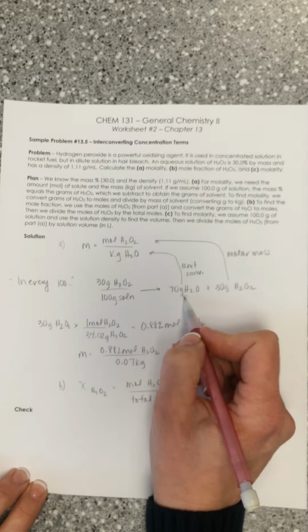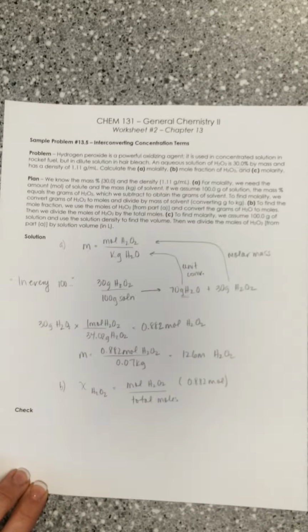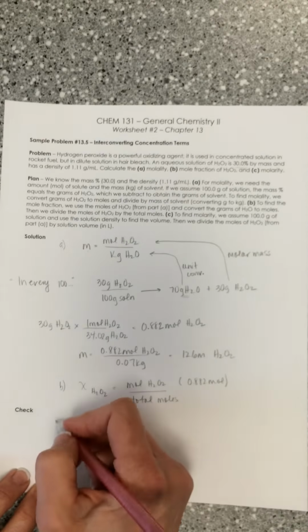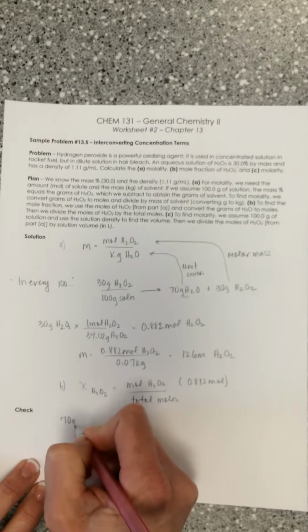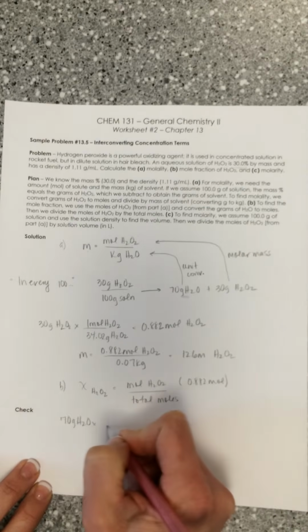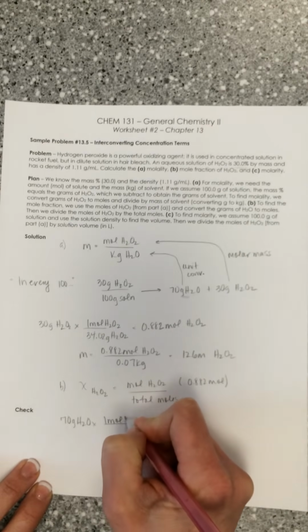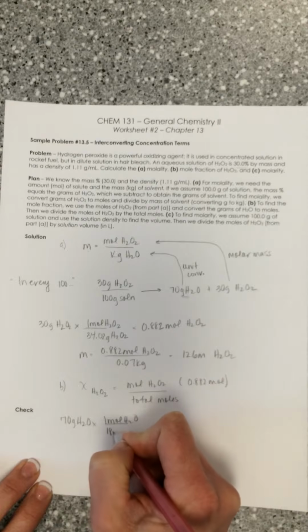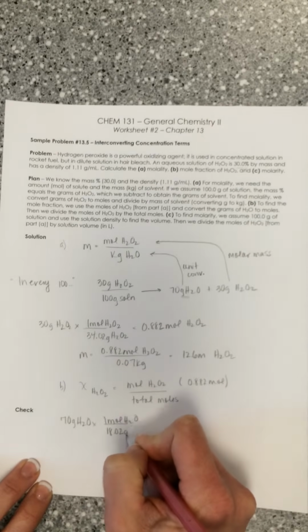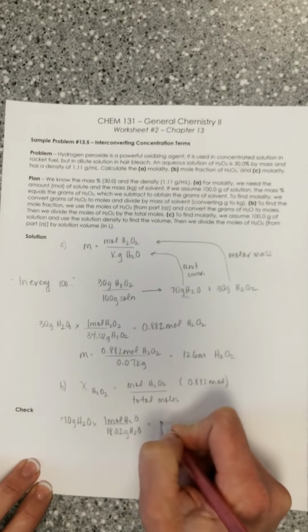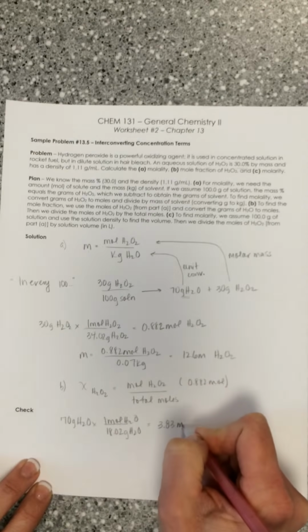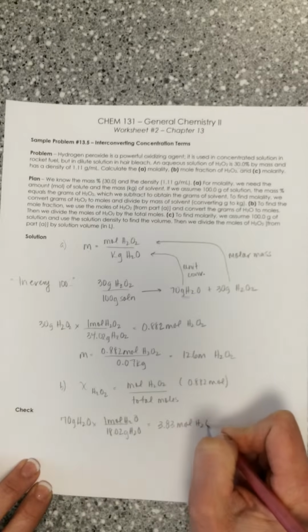Well, again, in part A, we figured out the mass of water that we have. So we knew that we had 70 grams of water. So 70 grams of water, 1 mole of water is 18.02 grams of water, and that's 3.83 moles of water.